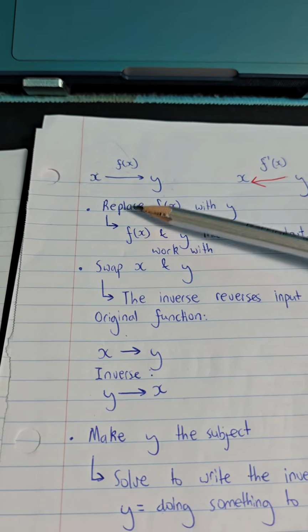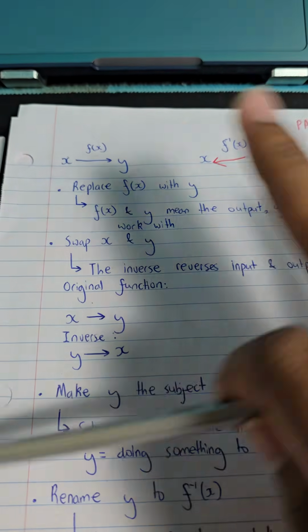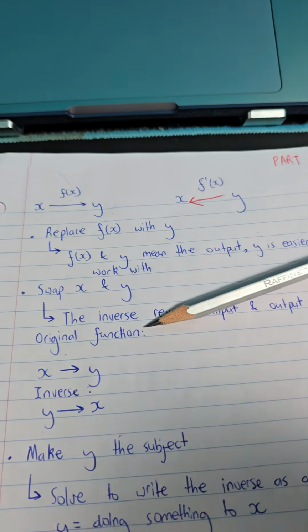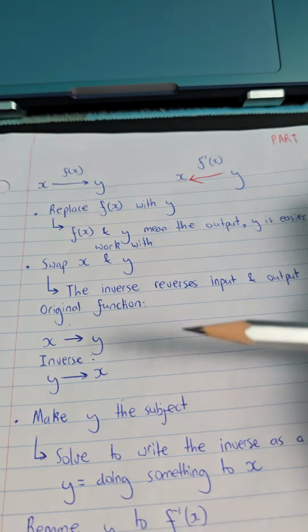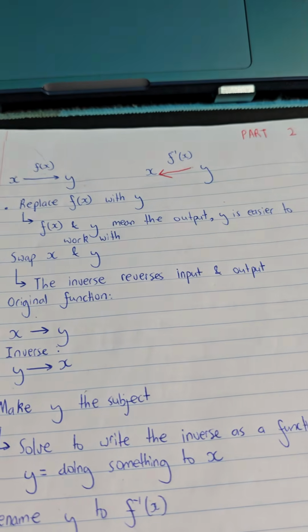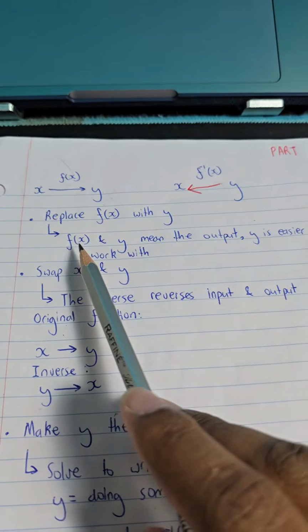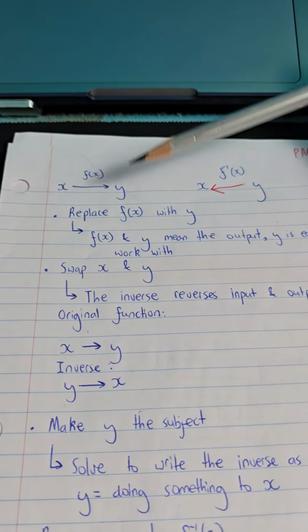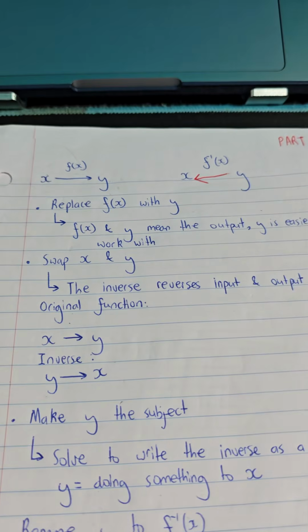Your first step, you're going to replace f of x with y. Now why are you doing this? What if I told you, yes you, that f of x and y mean the same thing? Both of them mean the output of the function. Now it's just simpler to work with y. So instead of writing f of x as the output, you could just write y. So the first step is to replace f of x with y, just to make your life simpler.